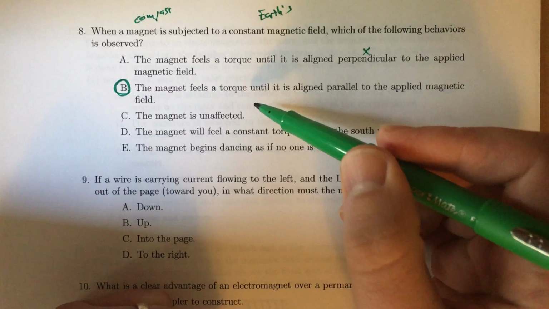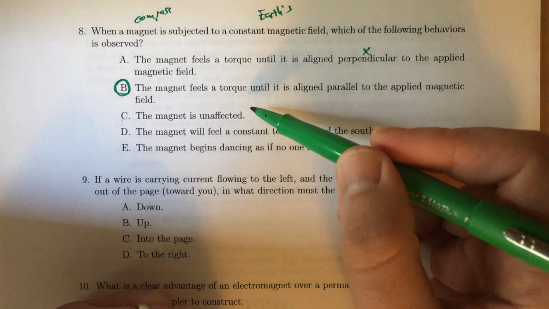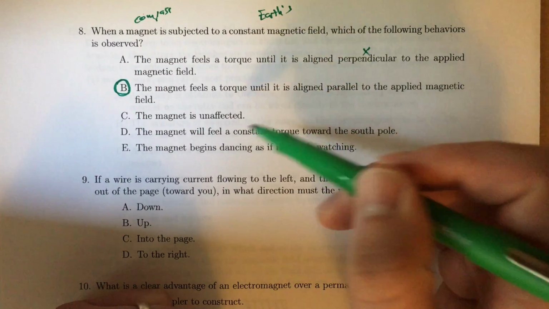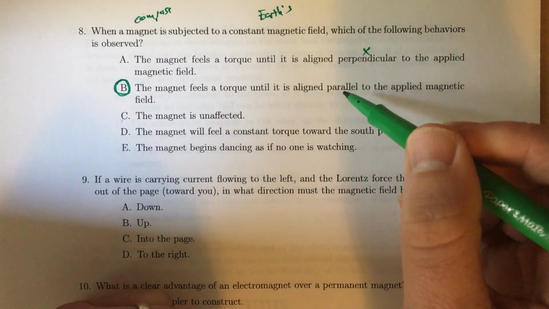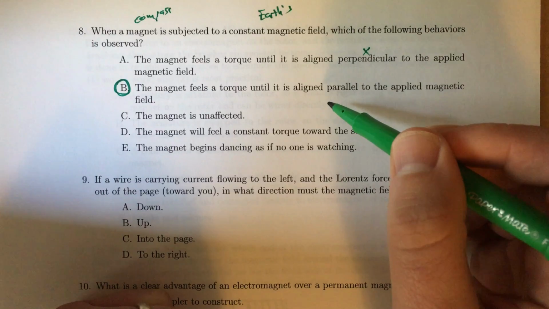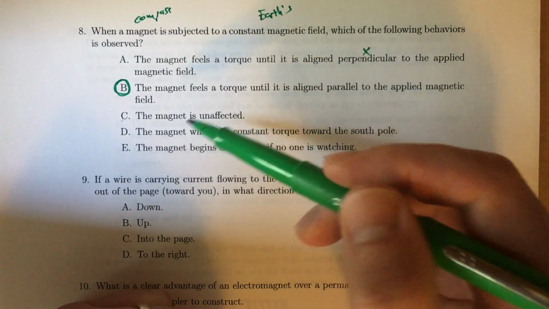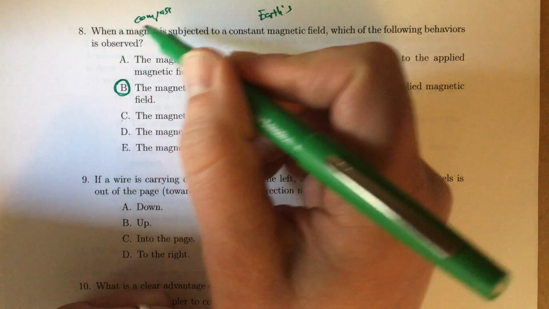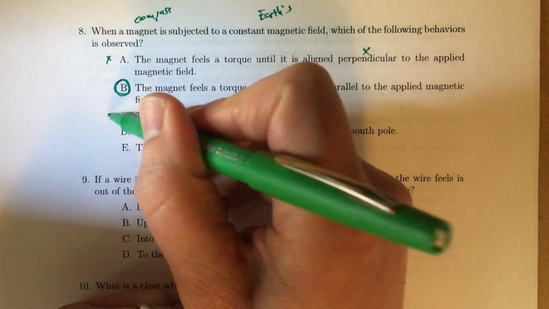The magnet is unaffected. That seems unlikely given that it has a magnetic field being applied to it. It'll feel some sort of force or torque. Constant torque towards the South Pole, well, that would require very specific circumstances. And E is just kind of something to hopefully amuse you as you took the exam.